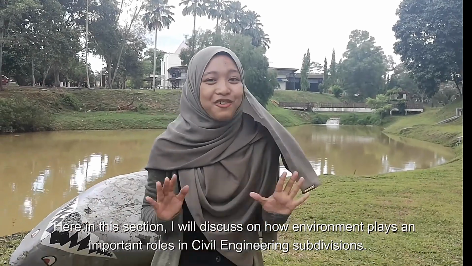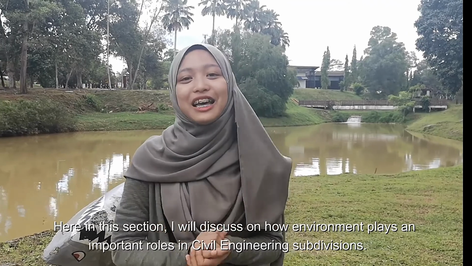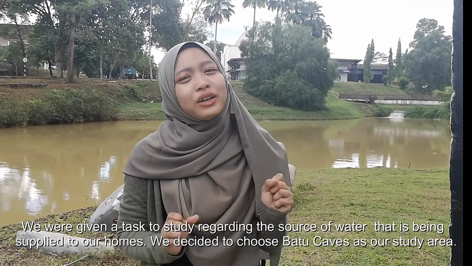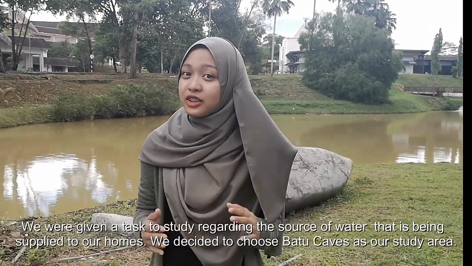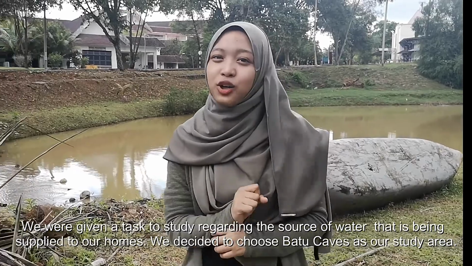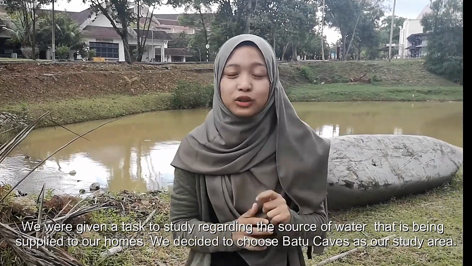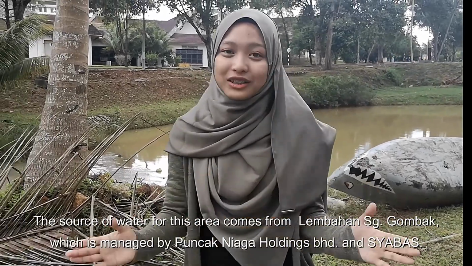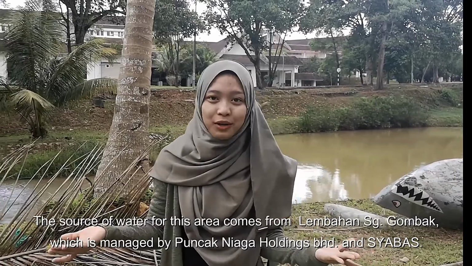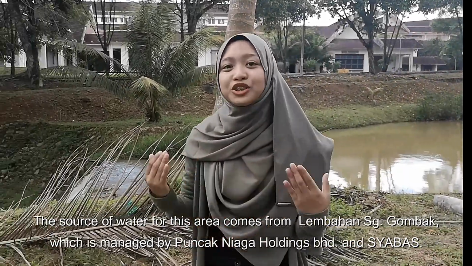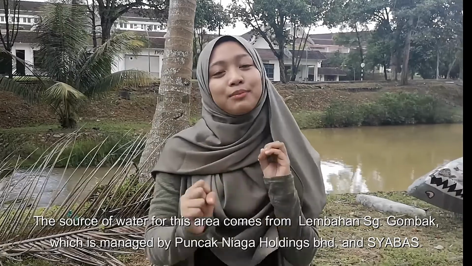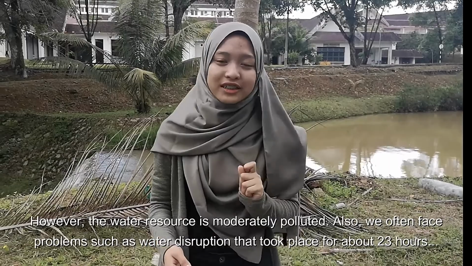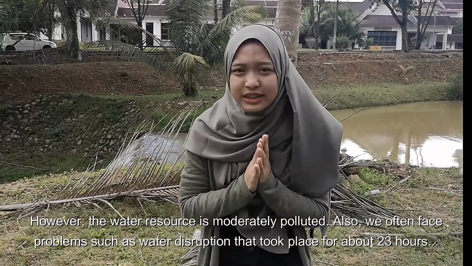In this section, I will discuss how the environment plays an important role in the civil engineering subdivision. We were given the task to study the source of water that is being supplied to our homes. We decided to choose our own area as our study area. The source of water for this area comes from the Bahan Sungai Park, which is reached by Puncak Niaga Forest Berhad and Shabas. However, the water resource is moderately limited.